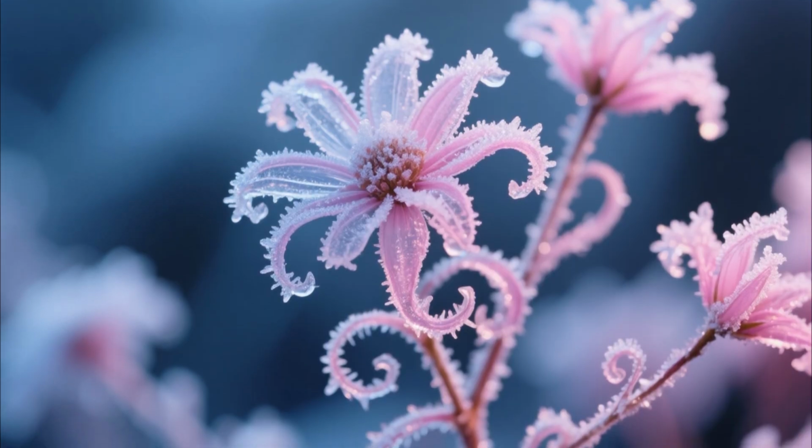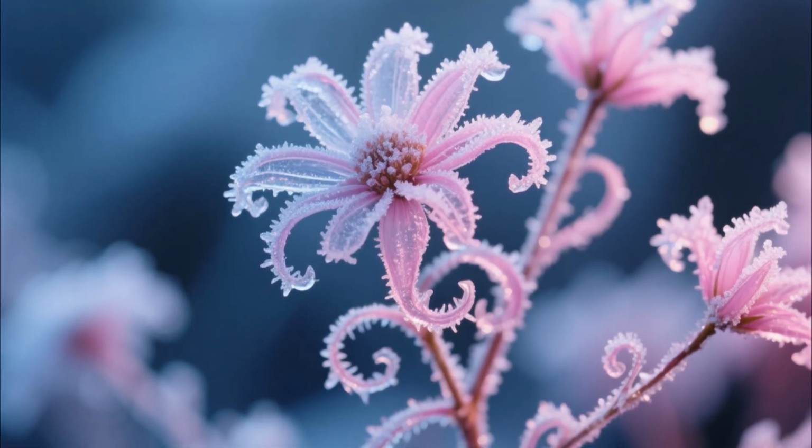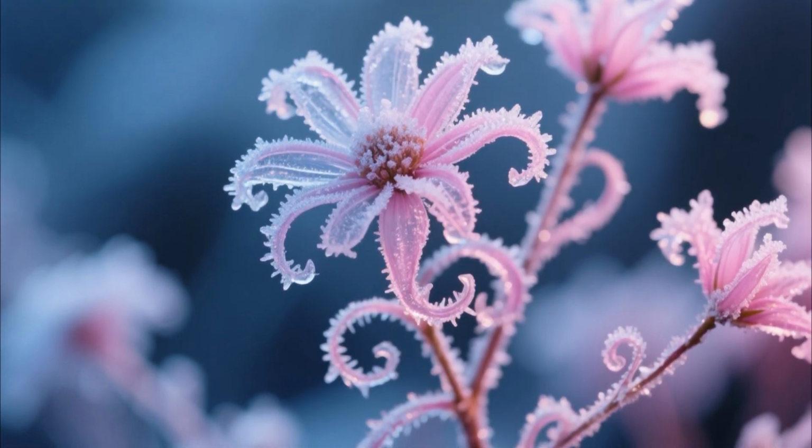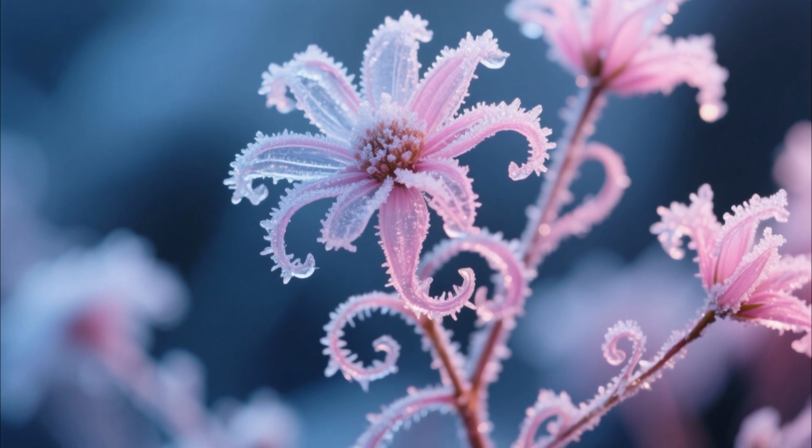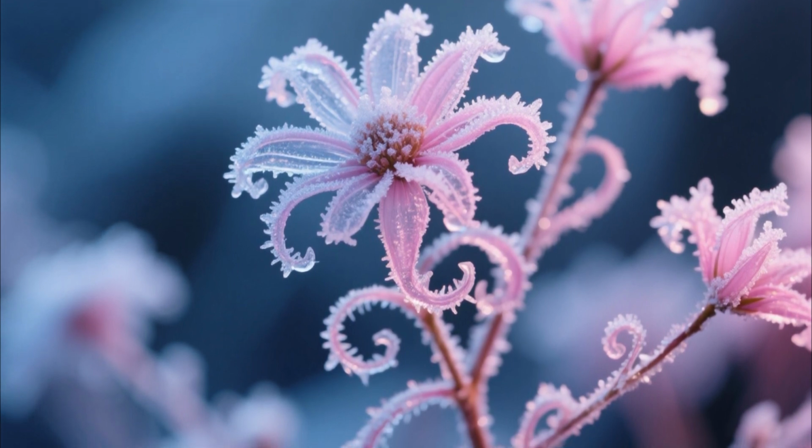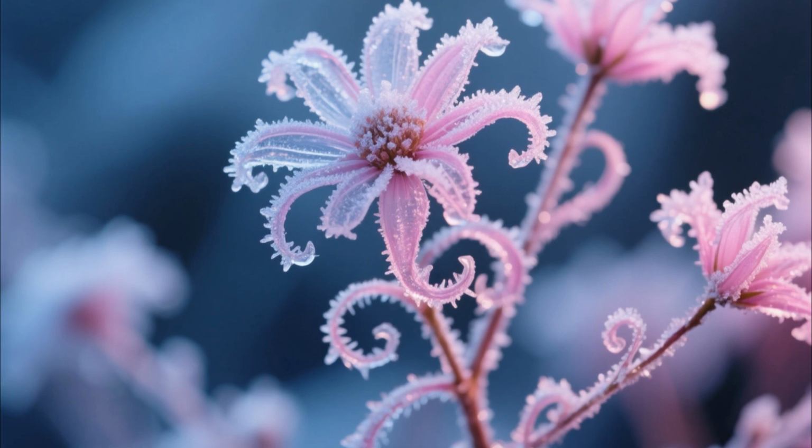Frost flowers are such a cool phenomenon, right? They form when the temperature drops and create these stunning, delicate ice crystals. Let's dive into this beautiful wonder.